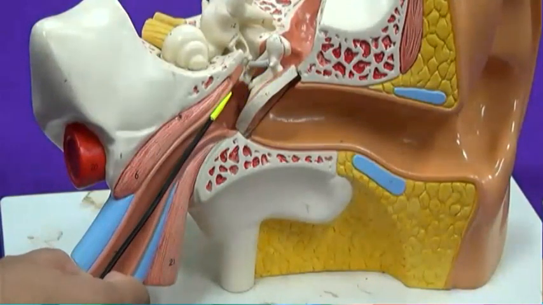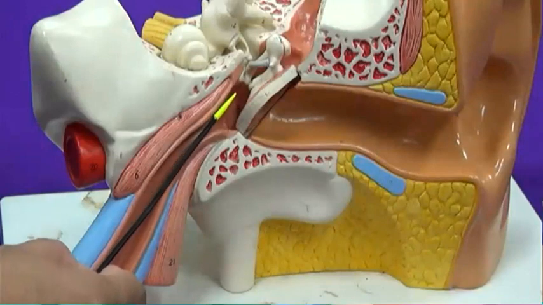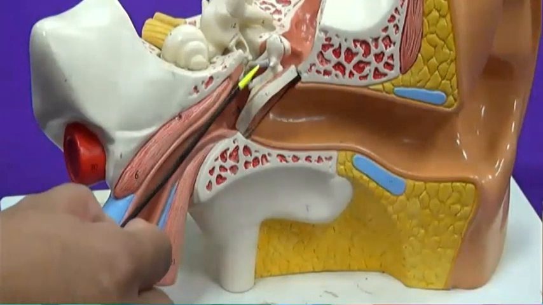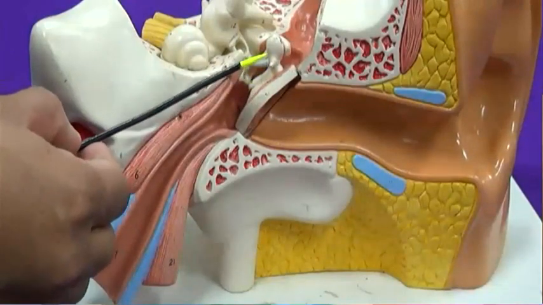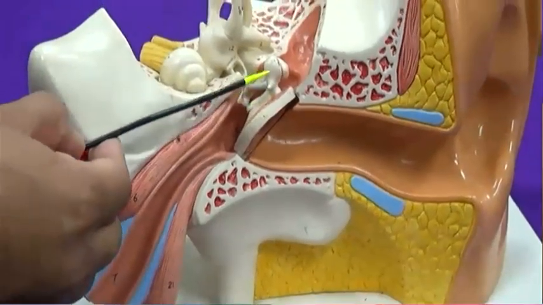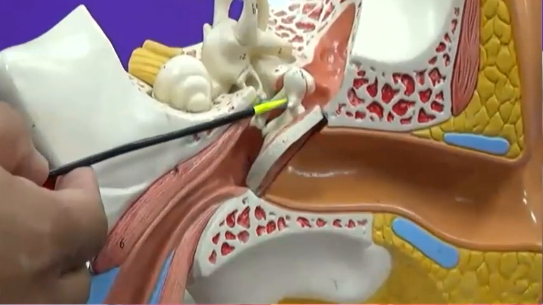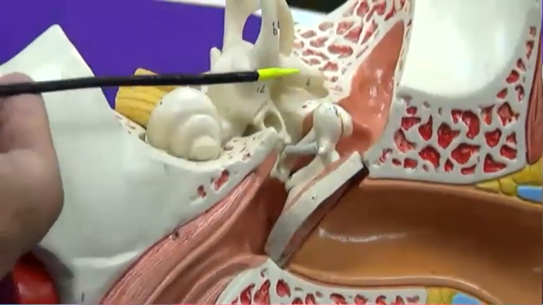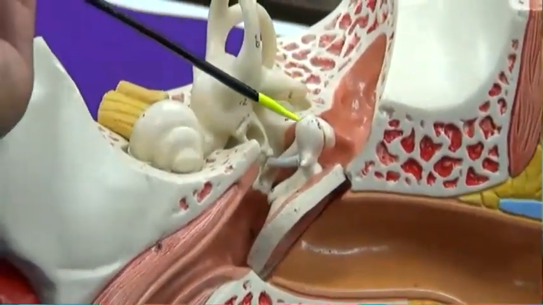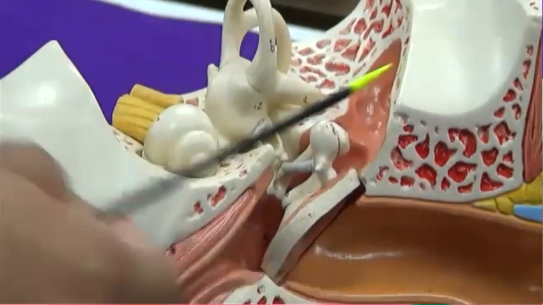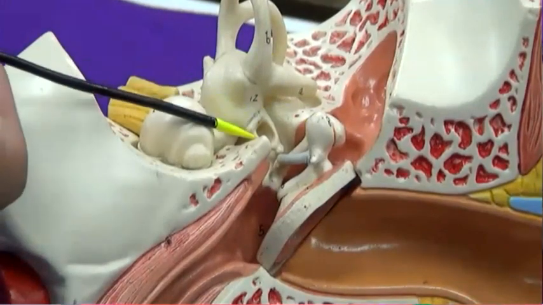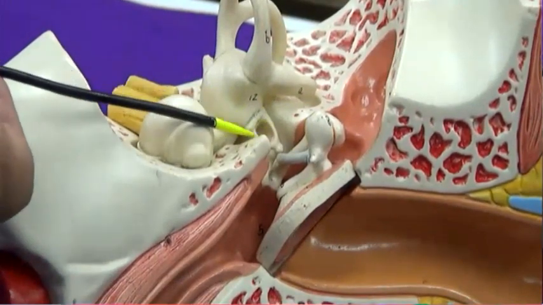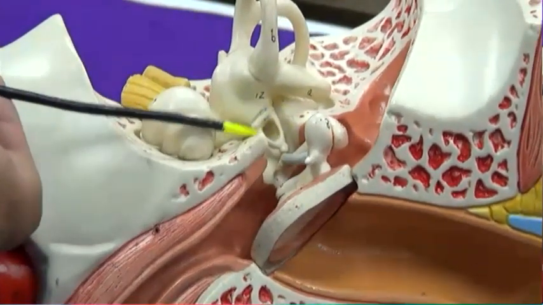Among the structures located in the tympanic cavity are the ear ossicles. You can see the malleus, and then you have the incus, which in this case is hidden behind the malleus, and then you have the stapes: the malleus, incus, and stapes.